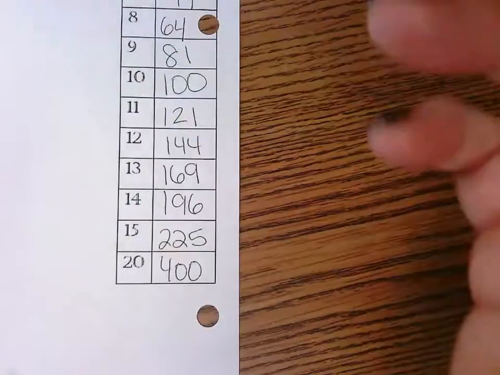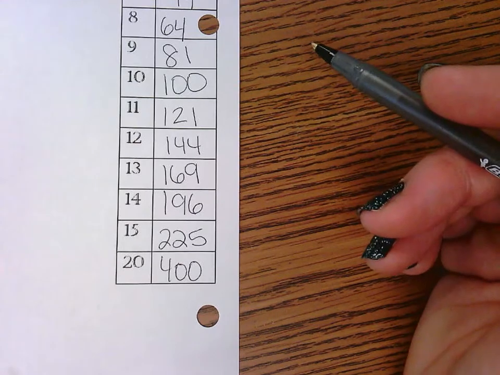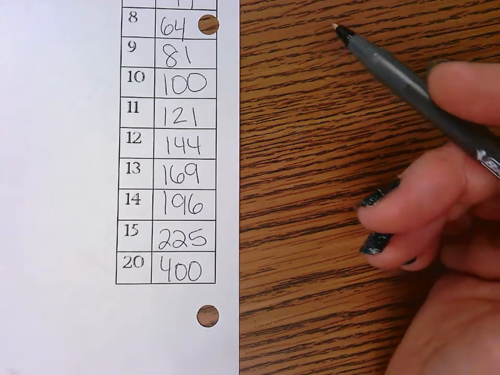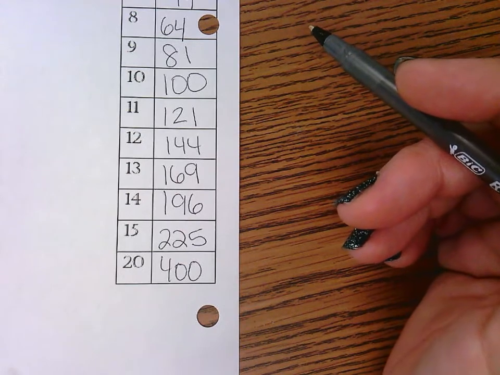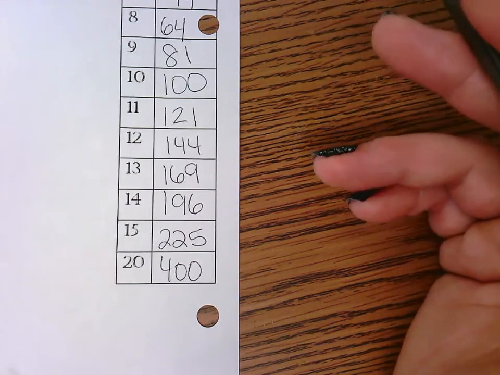Because I feel like I don't have them all memorized. Do you have them memorized, Finn? Do you know 19 squared without looking at my chart? I felt like if I don't have them memorized, why would I have you have them memorized?